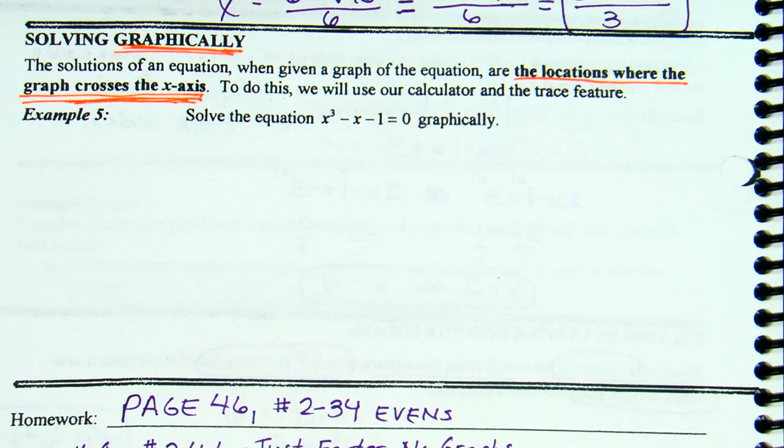So let's look at example 5. Solve the equation x cubed minus x minus 1 equals 0 graphically, which means we're going to graph it. What has to be true in order to graph something on the calculator? Needs to be y equals.